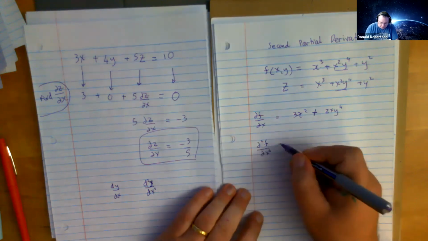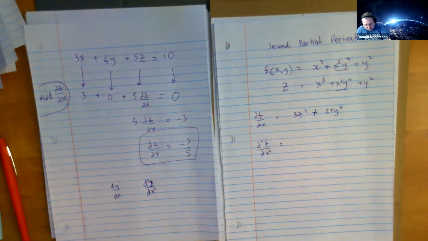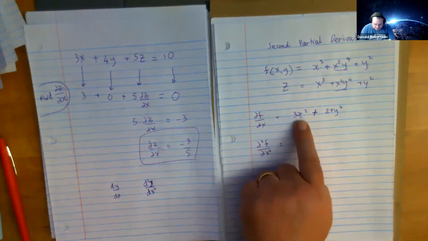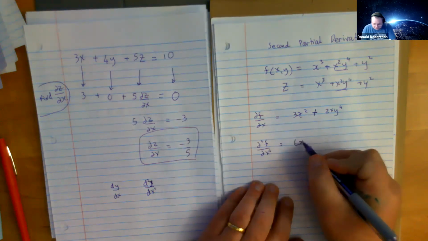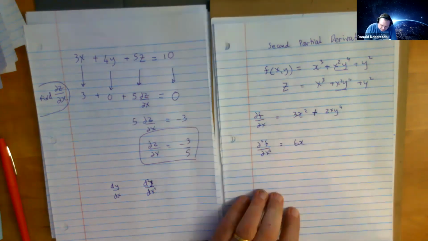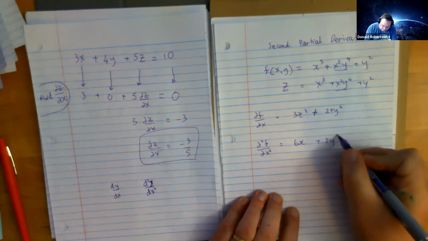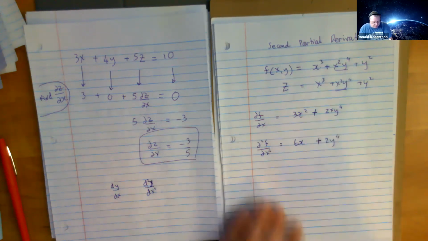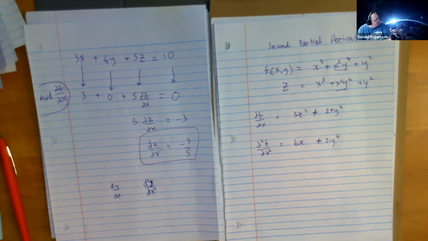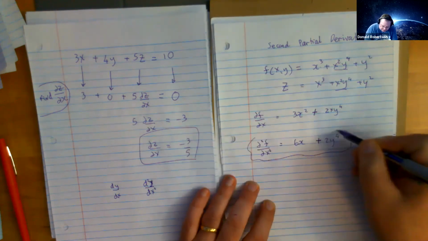Well, how do you do it? Well, you do it the way you would expect to. Shouldn't you take this guy and find a partial derivative with respect to x? So 3x squared would get me 6x. And this guy here would get me what? 2y to the 4. No surprises, right? Second derivative is kind of intuitive. It is what you thought it should be, right? So far, so good. So I'll put a little bubble around this guy, make it easier to see him.